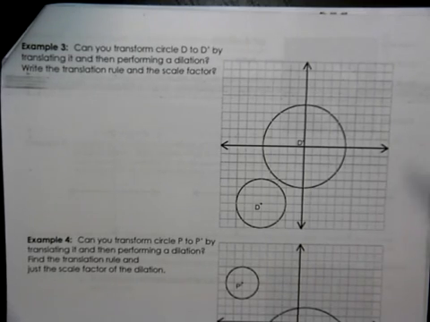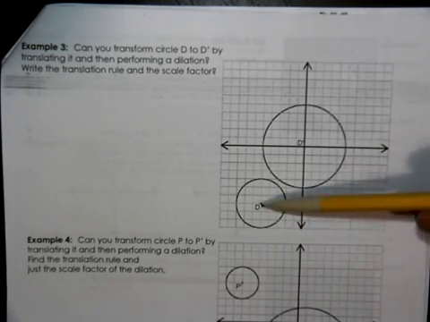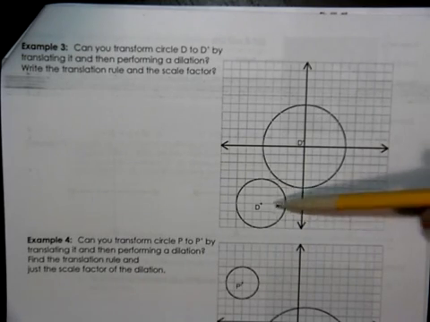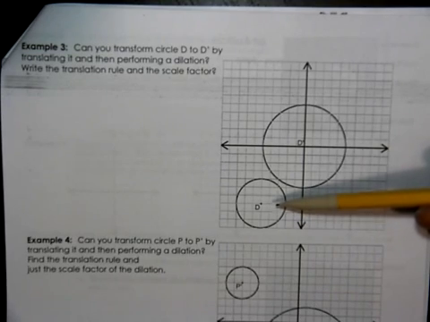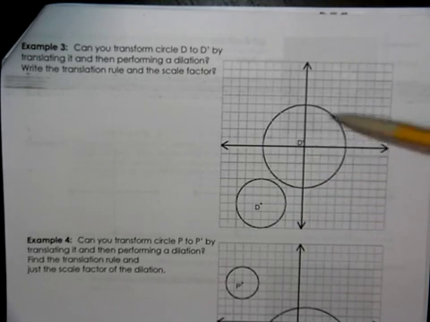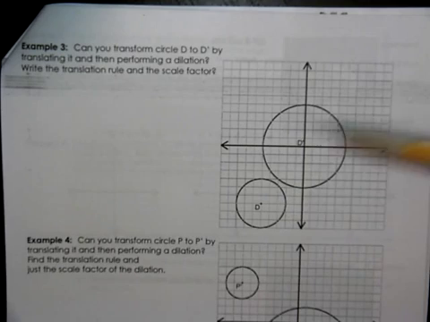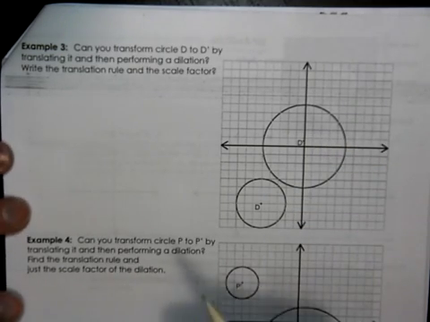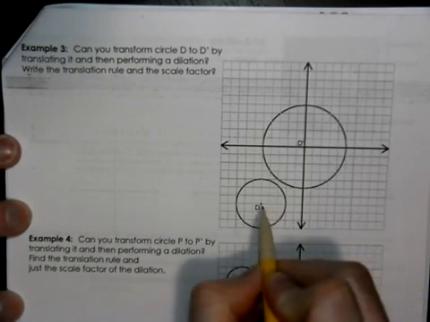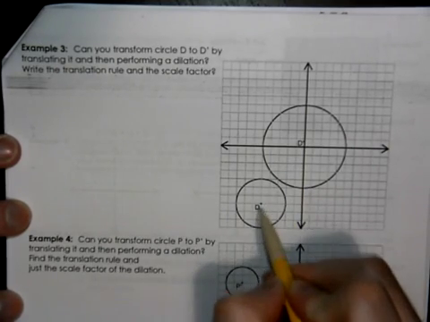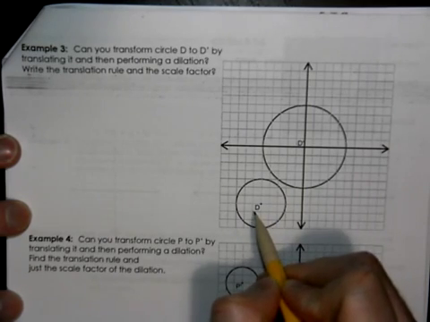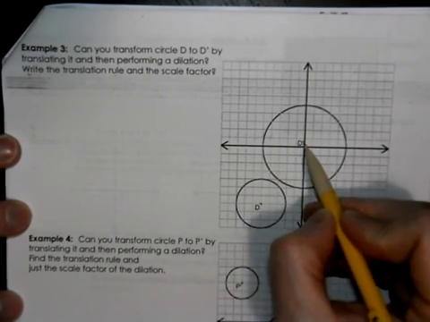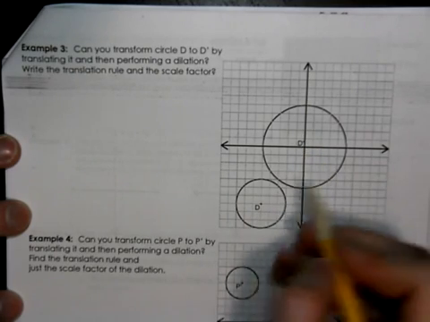Our last page, we're going to be translating one circle on top of another. Then we're going to look at the dilation that's going to make the circle grow or shrink to match the image. So first, the D tells you that that is your original. That's called your pre-image. And then your D prime, that's your new shape or your image.